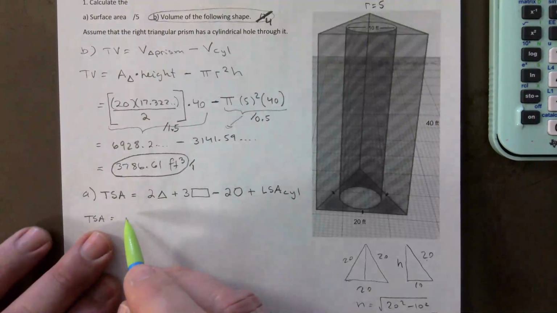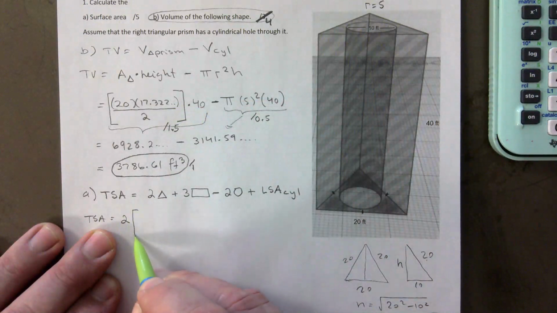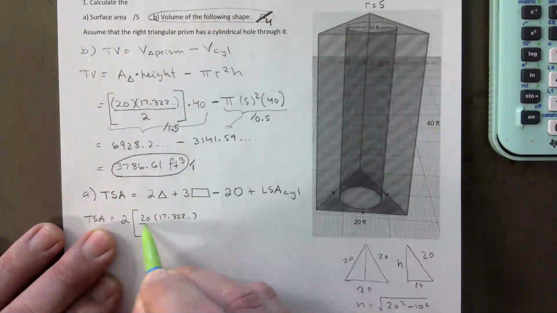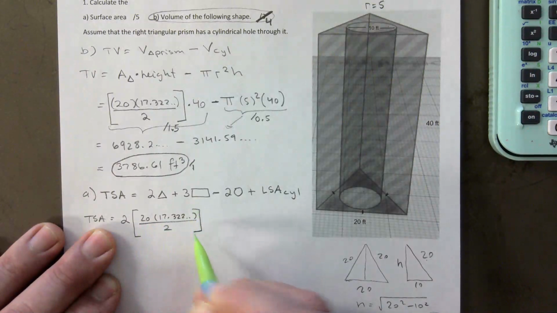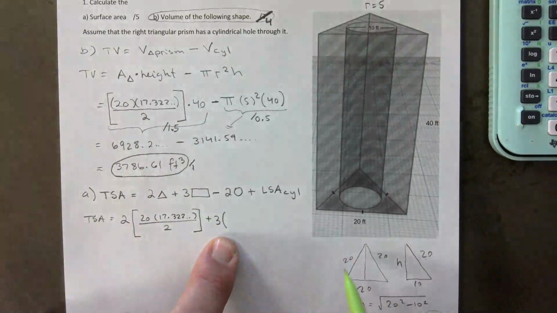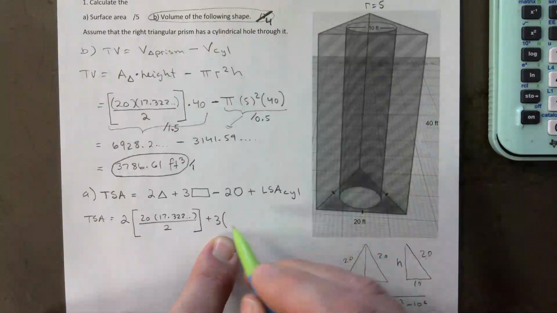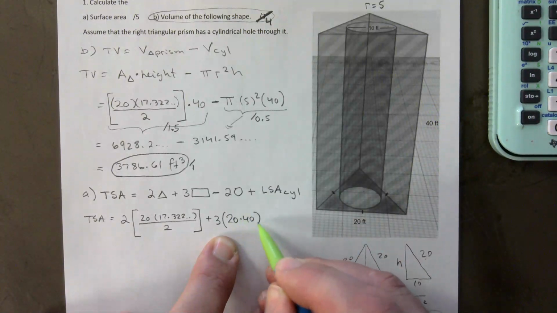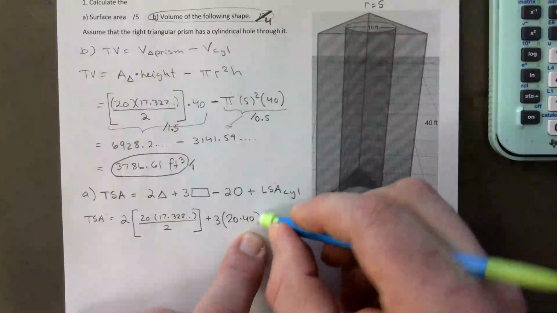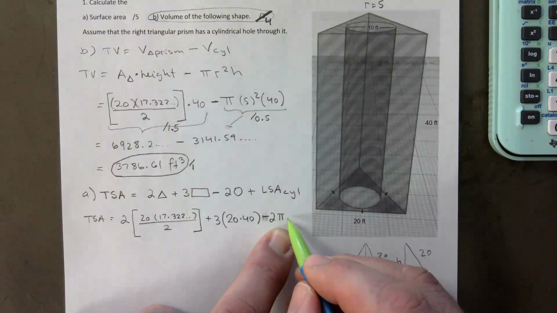So here we go. Total surface area. 2 triangles. You could probably copy paste. So it's 2 times 20, 17.322 something, divided by 2. Right, 2 triangles. Plus 3 times length times width. So every single sheet is 20 by 40, right? So 20 by 40, 3 of those, plus, oh sorry, minus the 2 circles, minus 2 pi radius squared.